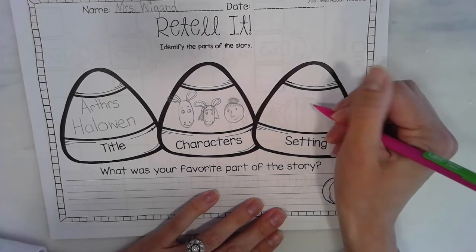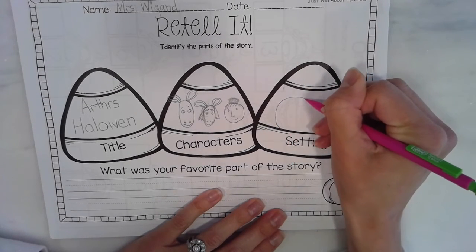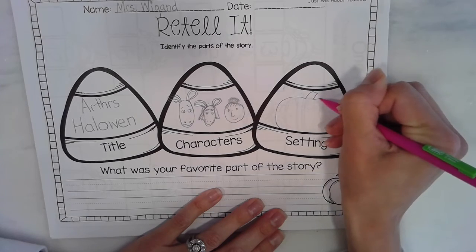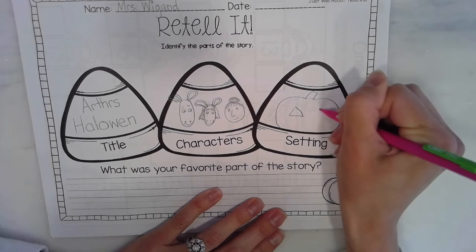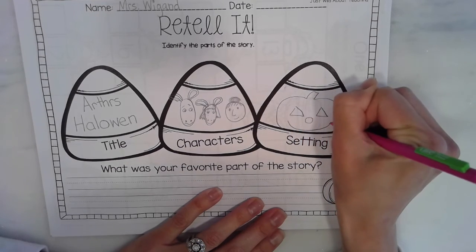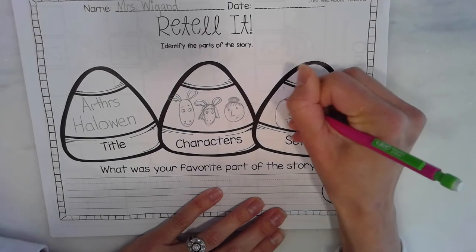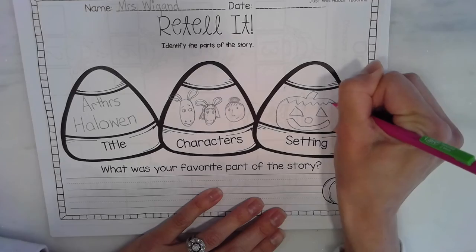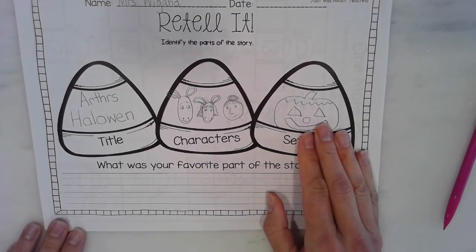So what is something that could remind us of Halloween? I'm going to go ahead and I'm going to draw something that reminds me of Halloween. What is this? It's a jack-o'-lantern.